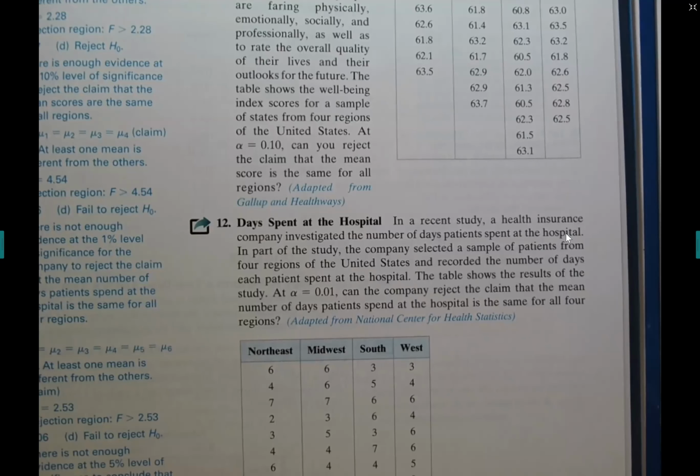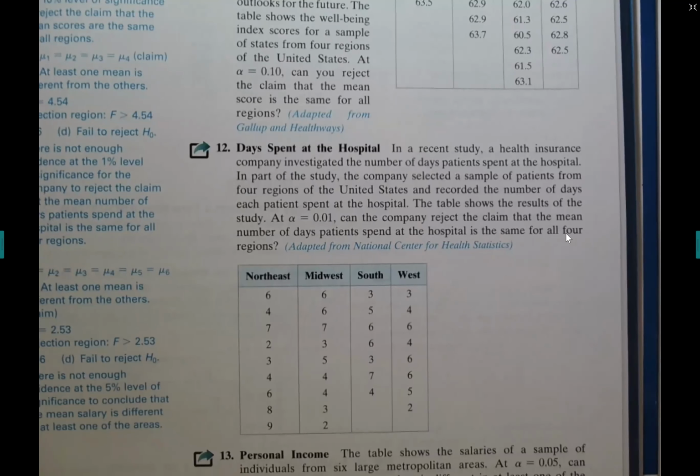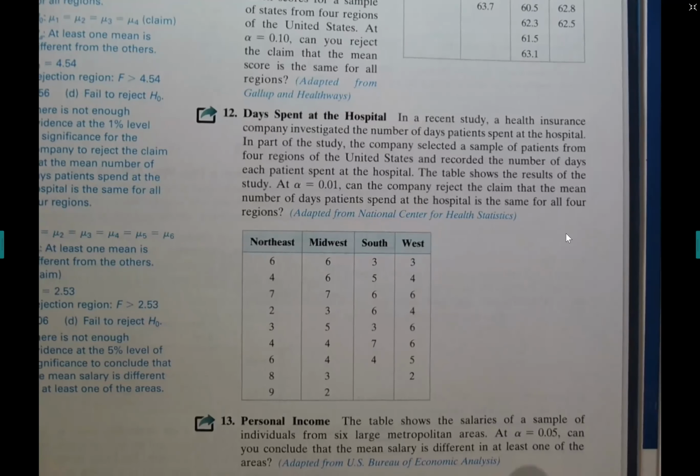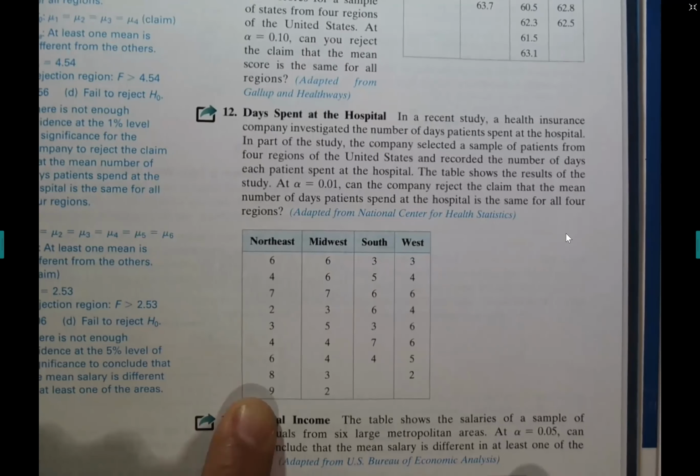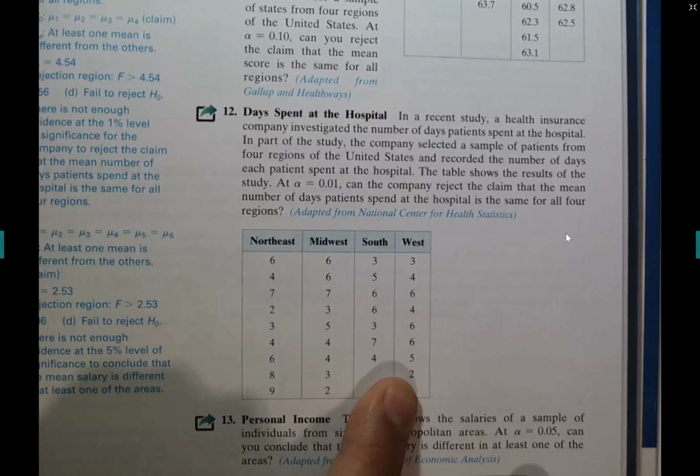Can the company reject the claim? If they're asking you to reject the claim, that means they want you to test if the means are equal, because that's what the null hypothesis is: that the mean number of days patients spent at the hospital is the same for all 4 regions. And you can see the data, guys, they're not exactly the same.